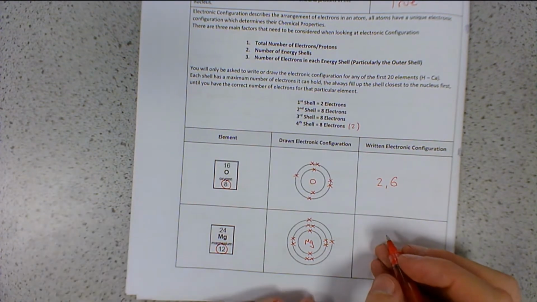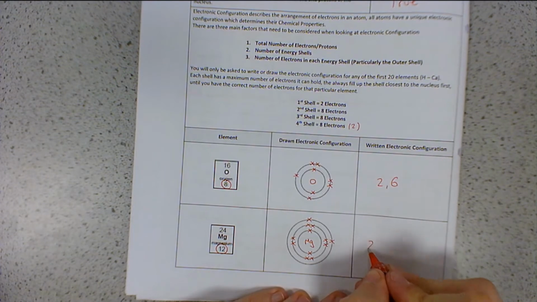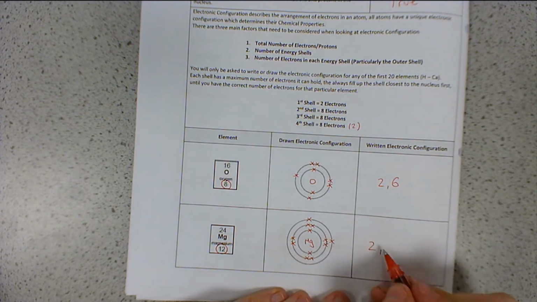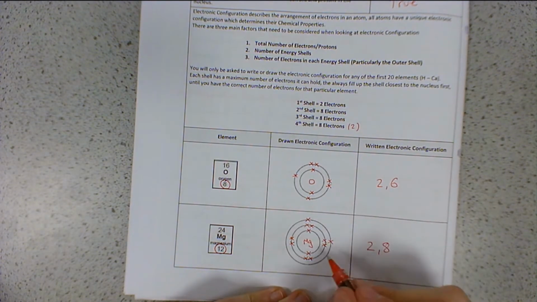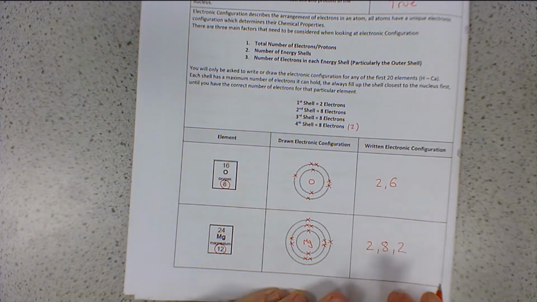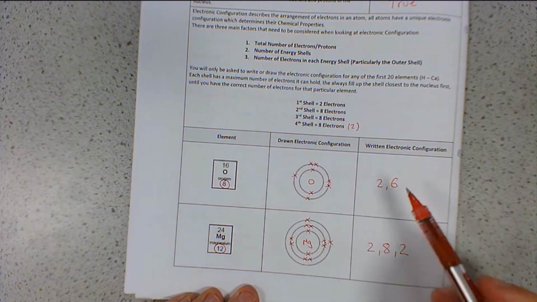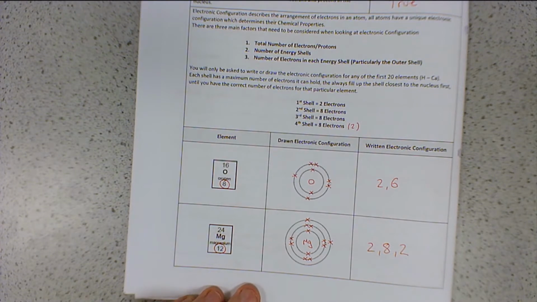And if we want to write it, how many are in the first shell? 2. How many are in the second shell? 8. And the third shell is 2. So this is the drawn electronic configuration, and this is the written electronic configuration.